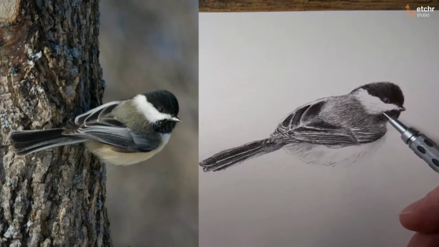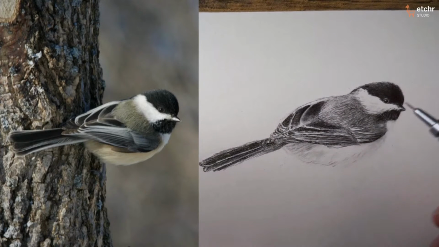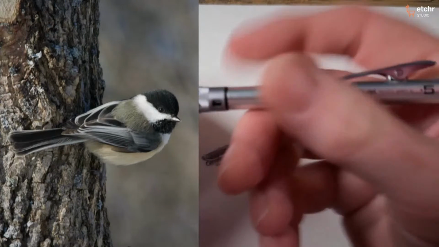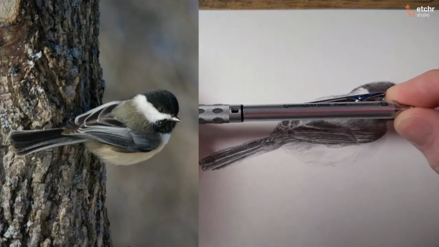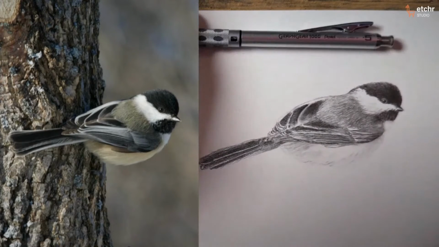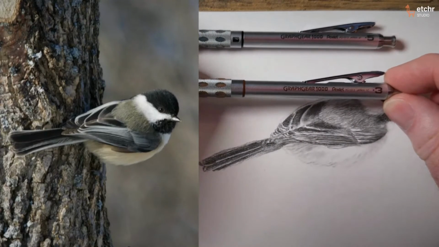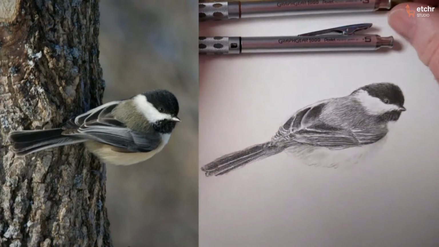Tish is asking for art supplies Mike is using. So the pencil I'm using right now, when I'm doing my larger work, is the 0.5 millimeter with 4B loaded in it. And then the other pencil I use is a 0.3 with 2B. And so those are the two leads I use.